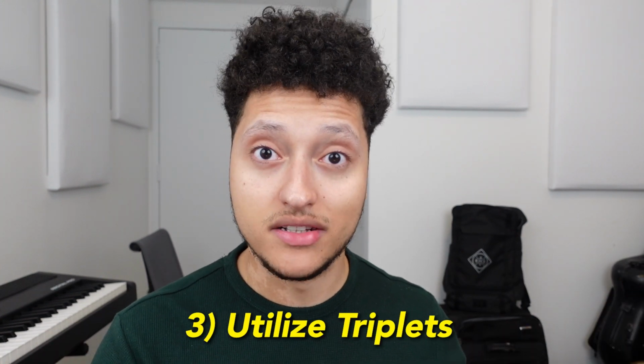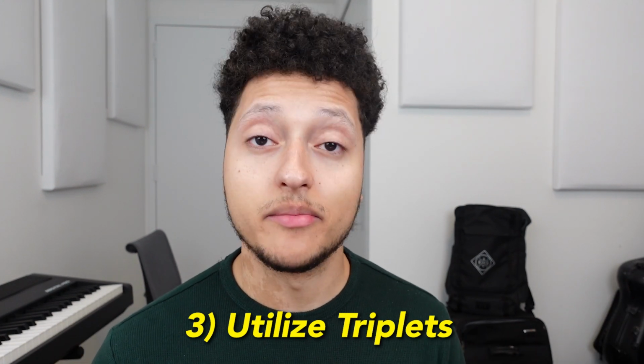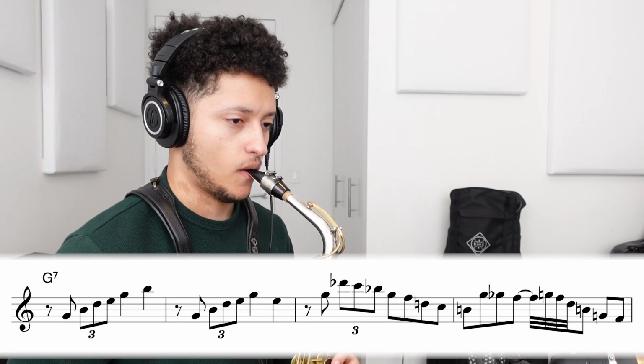Pretty neat. So the third tip is to really utilize triplets. Triplets, especially in a blues, are your best friend as they are the foundation of a swing feel. Let's play an etude from page 5 of the resource that utilizes triplets, and then we'll break down what's going on.